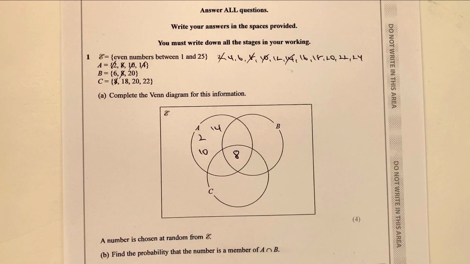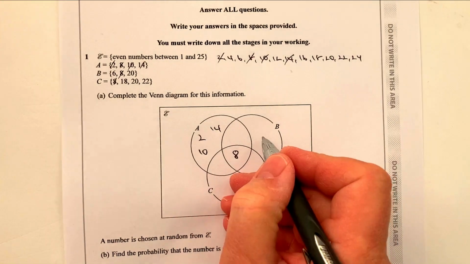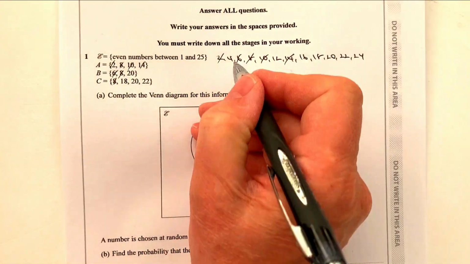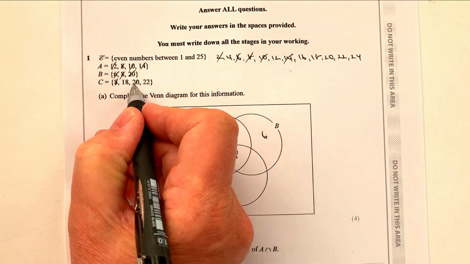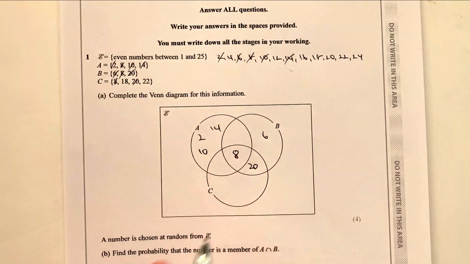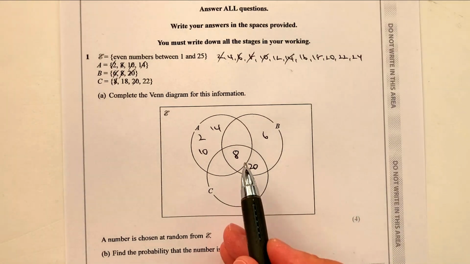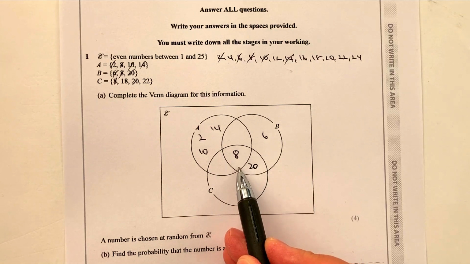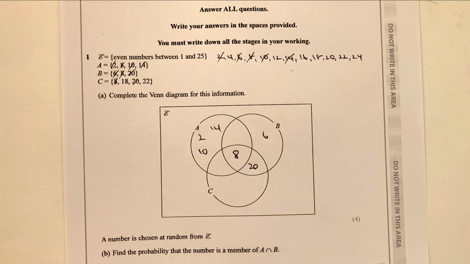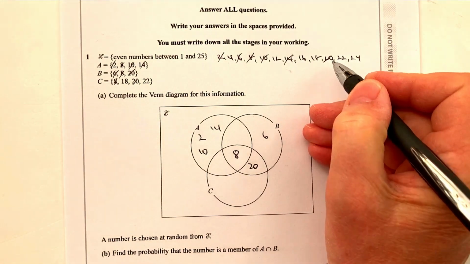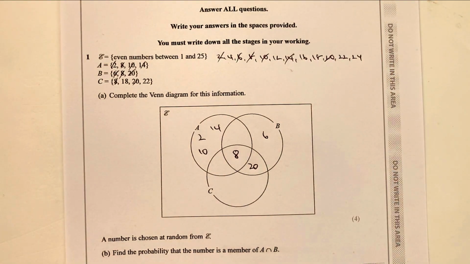Let's move on to set B then, which has 6. So 6 is just on its own in B, and there it is. And also 20. Now 20 is also in set C, so 20 and 20 here, which means that it's going to be in this location here. Bearing in mind it's not in set A, it's not within this area, it's just in this area, which is B and C. So we've dealt with 20, and we've also dealt with 6, which we did previously.